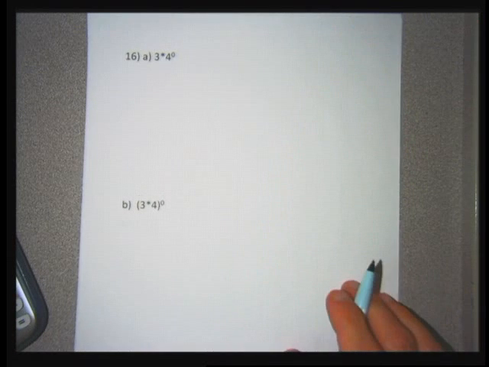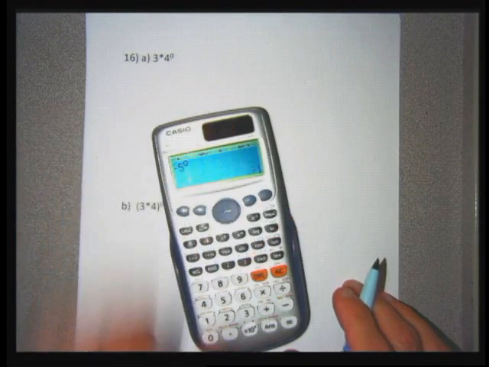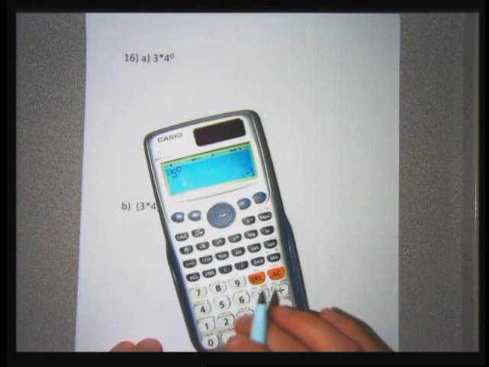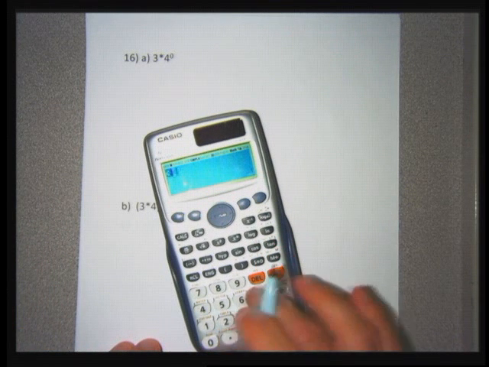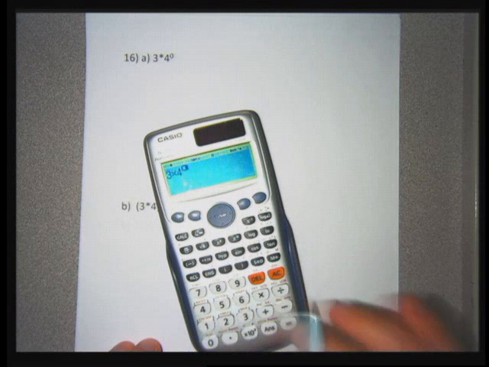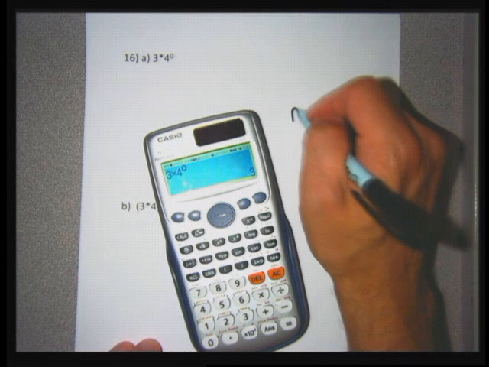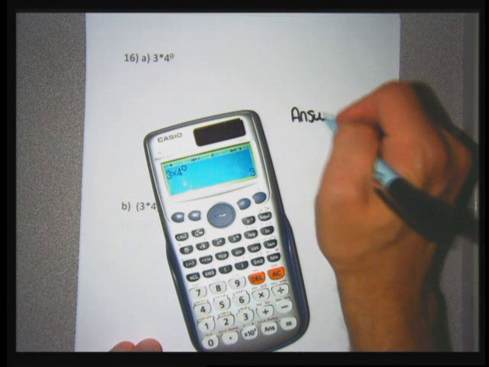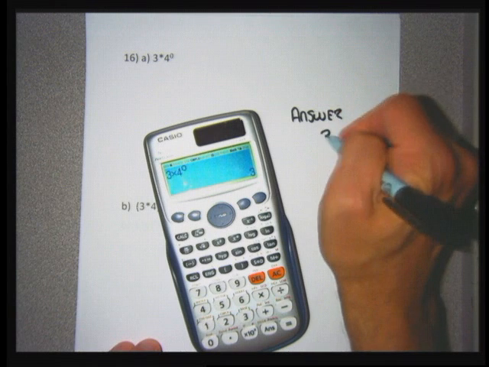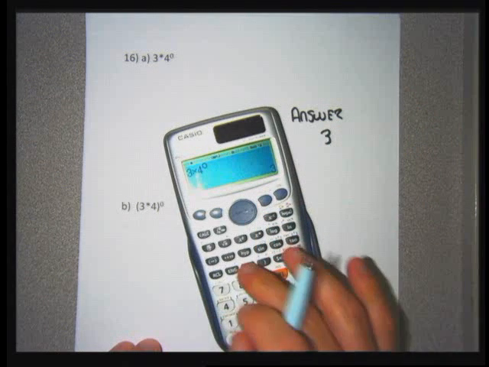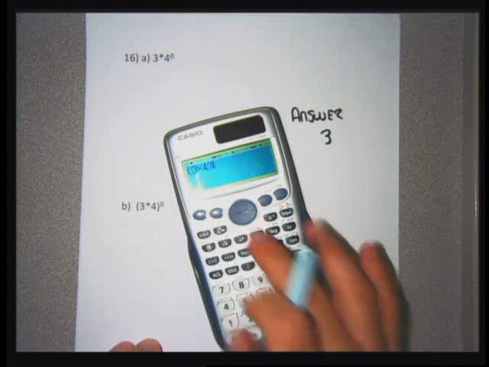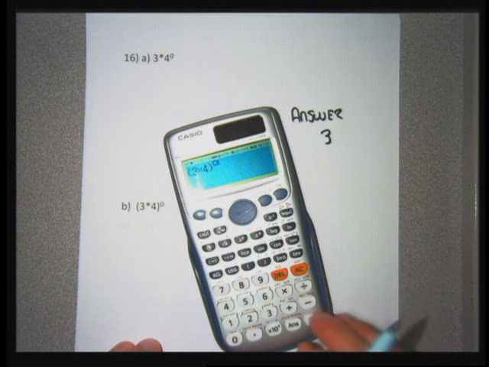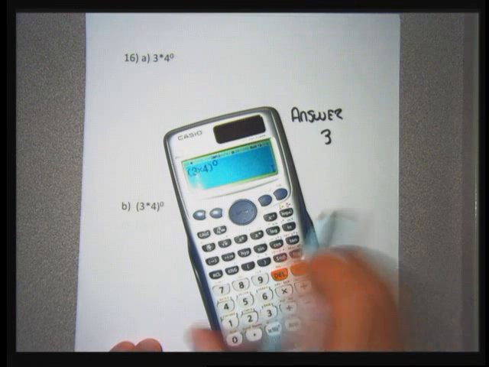16, I can do both on my calculator, but I hardly need my calculator at this point. So for 16A, if I go 3 times 4 exponent 0, the answer for this is 3. For B, if I go parentheses 3 times 4 exponent 0, the answer to that is 1.